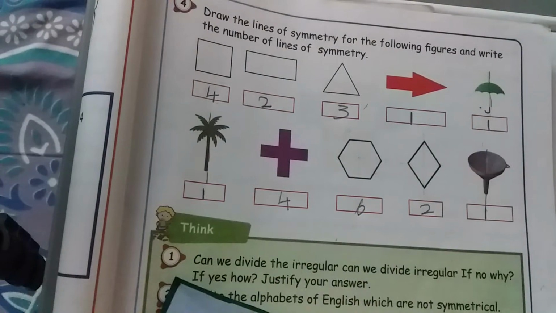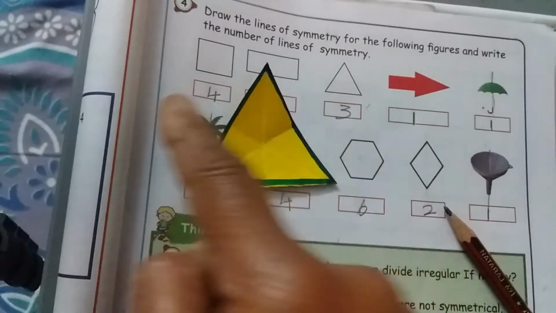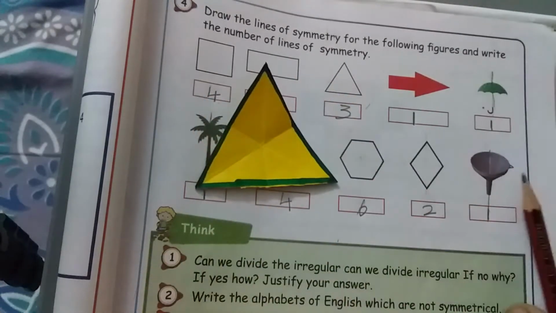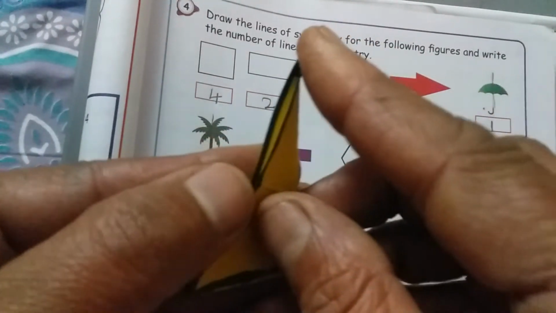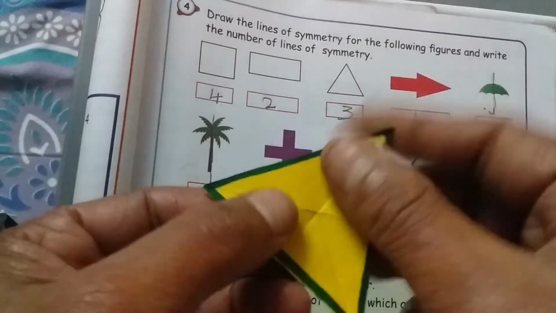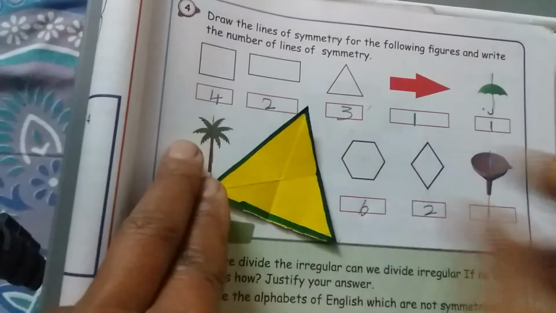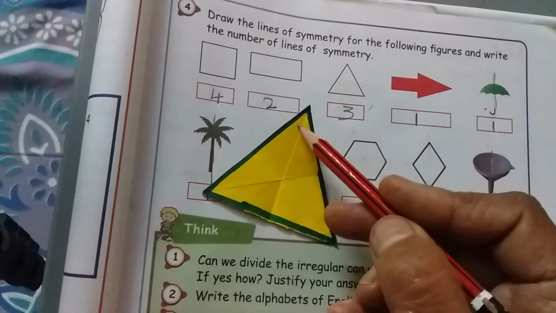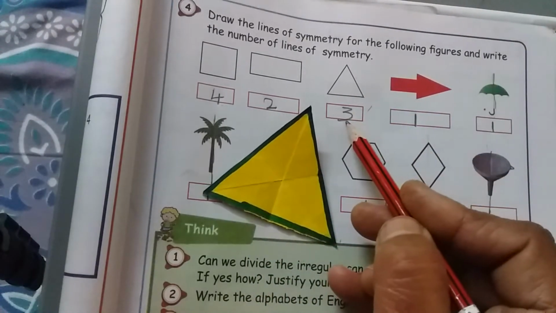And see, for a triangle now. This is a triangle. Here all the 3 sides are equal. So we can fold it like this. It matches exactly. Then we fold it along this corner. Now fold it along the next corner. The line goes like this. See, it divides into equal parts. Now fold along the third corner. You can see the fold. So how many folds can we make? Can you see the foldings? How many? 1, 2 and 3. So a triangle has 3 lines of symmetry.